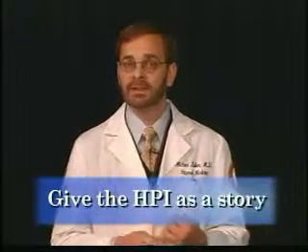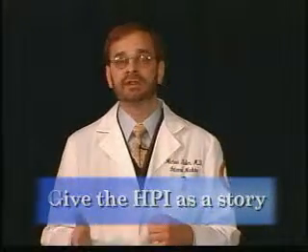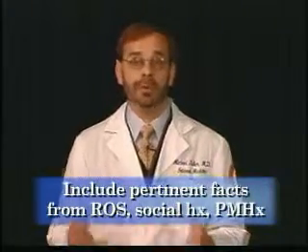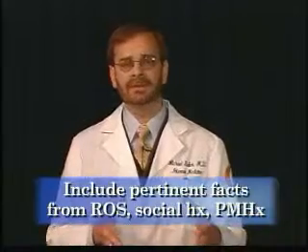Again, give the HPI as a story, and you might want to include significant facts from the review of systems, the social history, or the past medical history if you really think they're pertinent positive to help tell that story. For example, if a patient just had coronary artery bypass surgery 1 year ago and they're presenting with substernal chest pain, you might want to say that Mr. Smith is a 55-year-old male, status post 4-vessel bypass surgery 1 year ago, who now presents to the ER with substernal crushing chest pain. That piece of information is then relevant, and it should be part of the HPI because that's part of your pertinent positives.